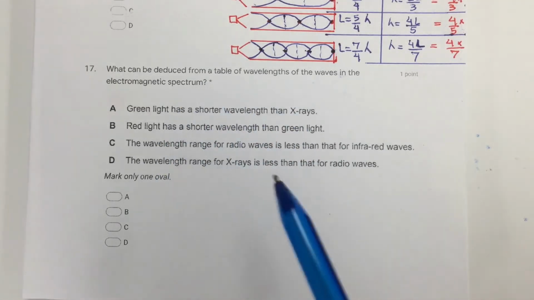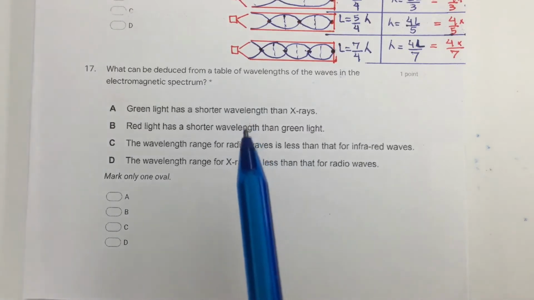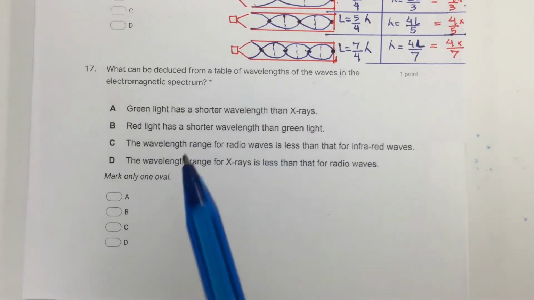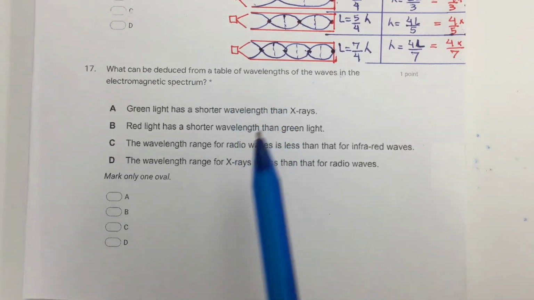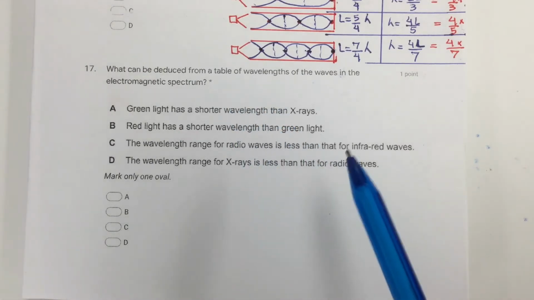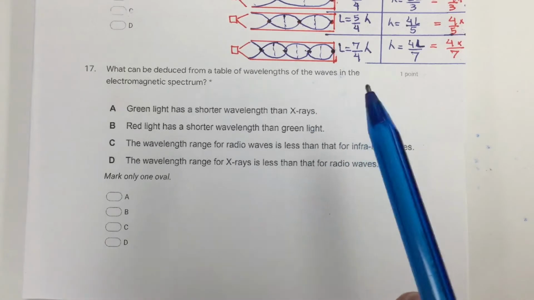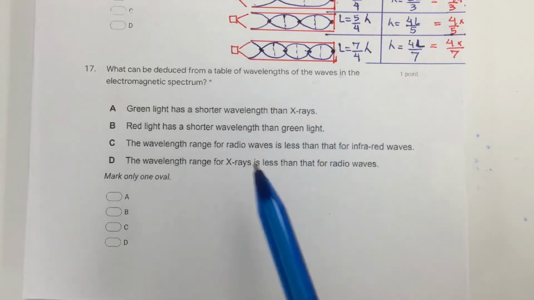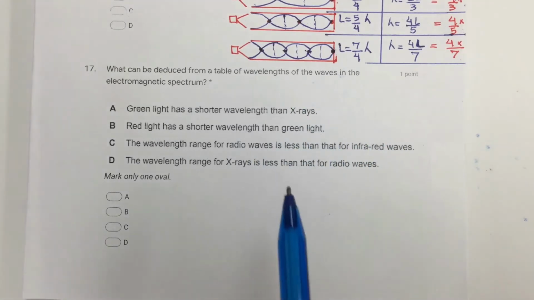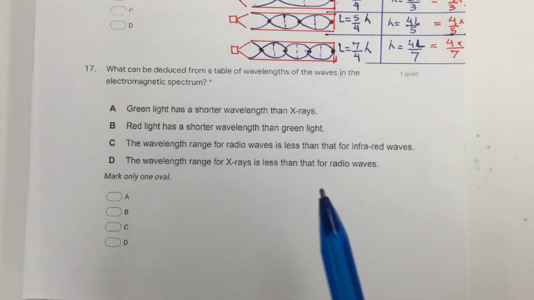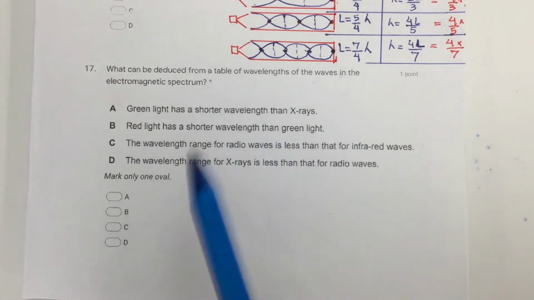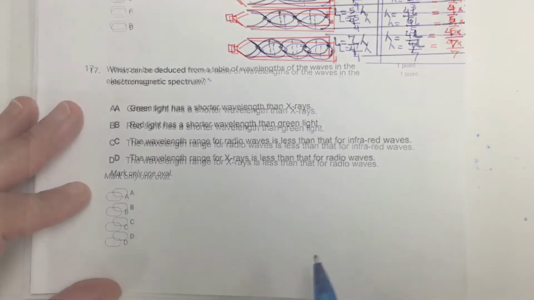To answer this question, you need to understand the sequence. You have to have this memorized, the sequence of the electromagnetic spectrum and the range of wavelength and the range of frequency for each one of the electromagnetic waves. So let me take a look at this.